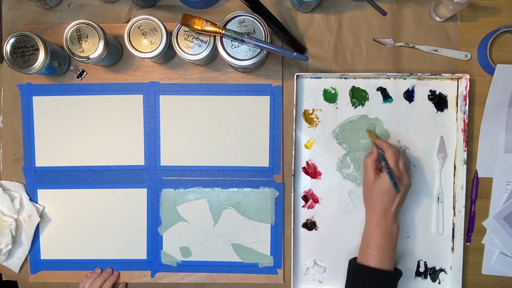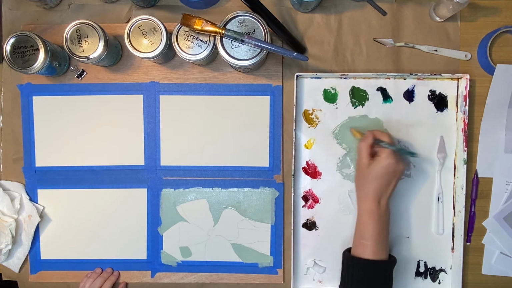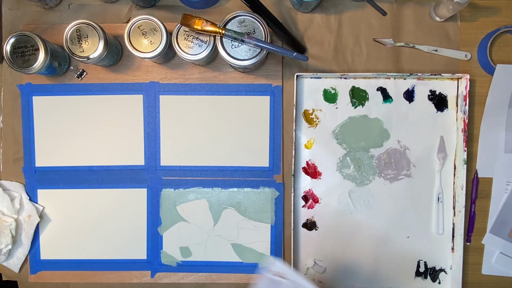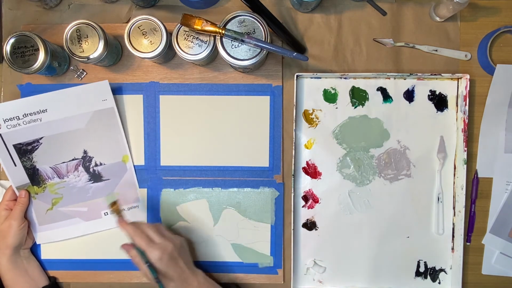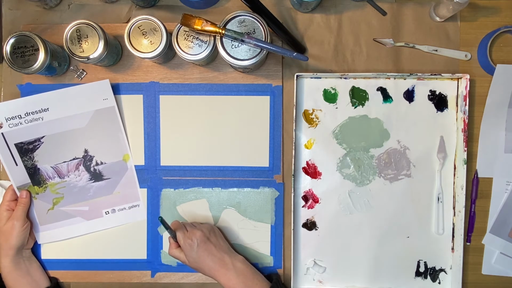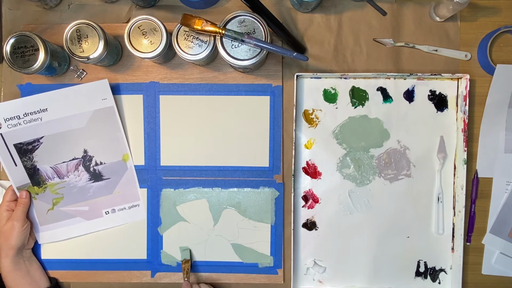So just alone by looking at his way of breaking up space. By no means did I copy or do what he's doing. I just was inspired by these hard edges, this desaturated lower chroma grayscale negative space.